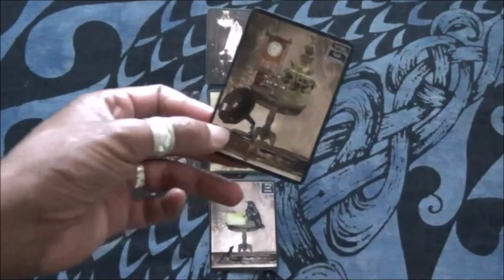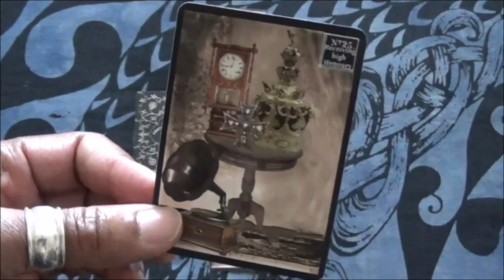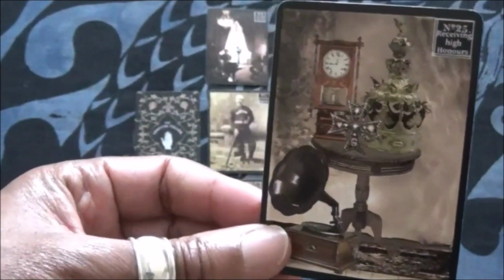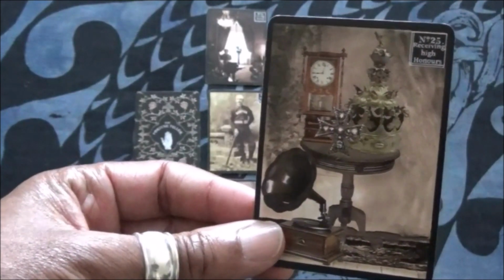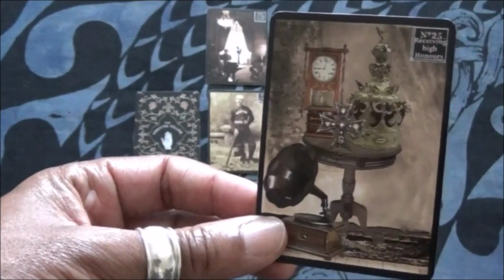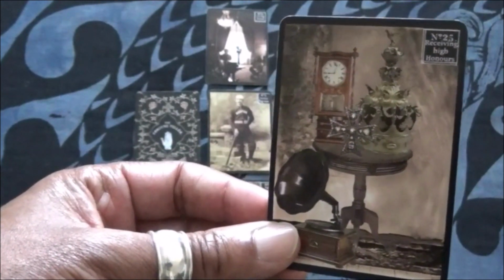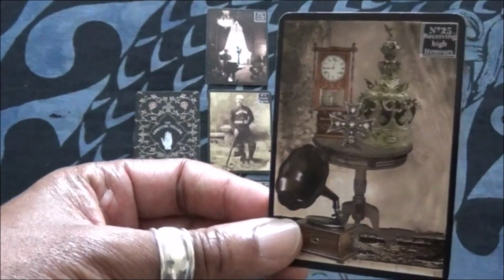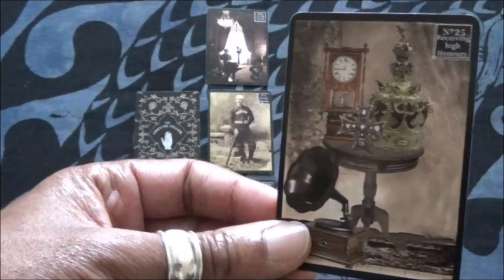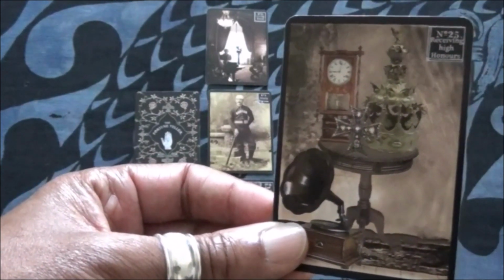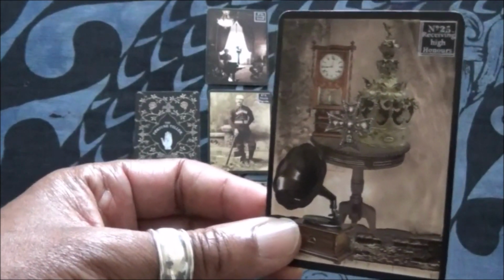And here we have high honors. So this card is high honors. I thought it was receiving high honors, but it's high honors. So high honors for me is a card that can represent recognition of some kind. So this could be in the past or behind me. It could be struggling with something having to do with my reputation, struggling with recognition or praise.